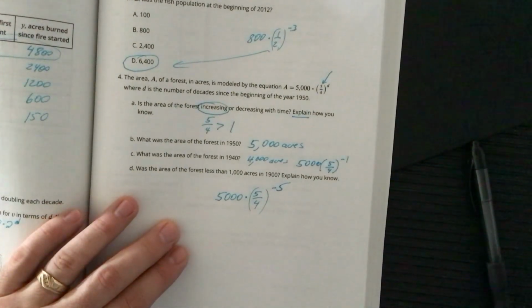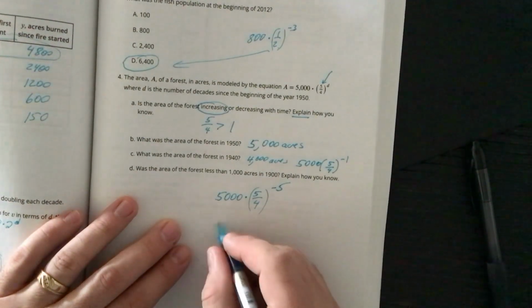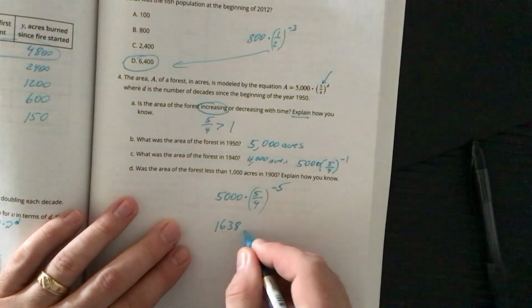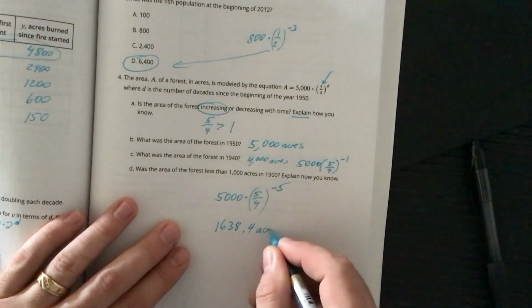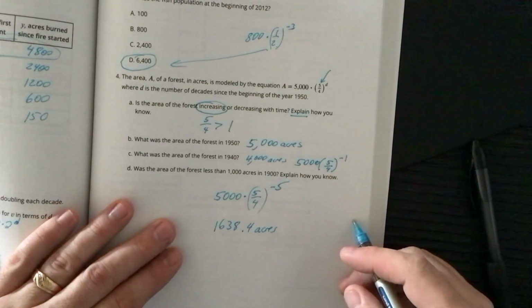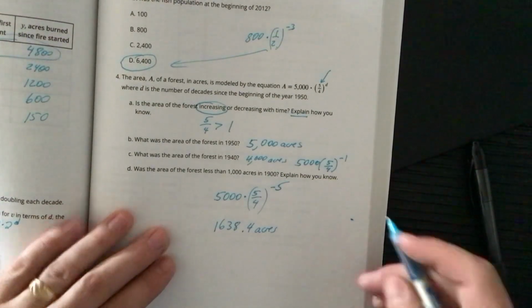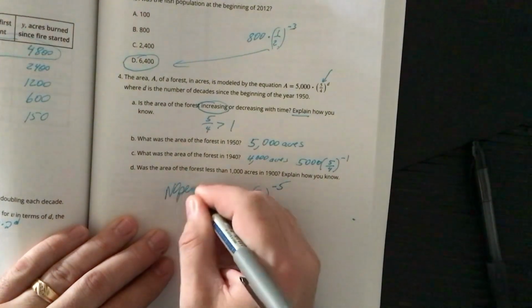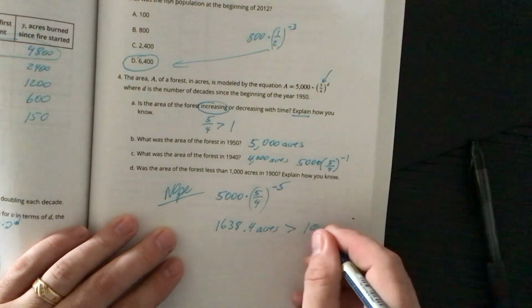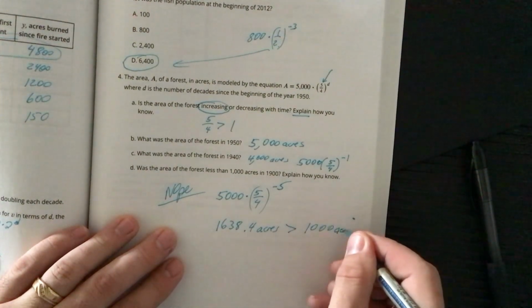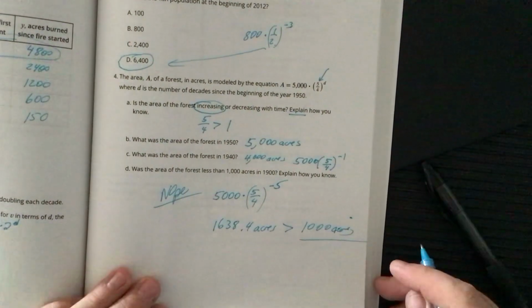So 5/4 to the -5 times 5,000. 1,638.4 acres. Is that less than 1,000? Nope. Because it is actually more than 1,000. That would be my explanation.